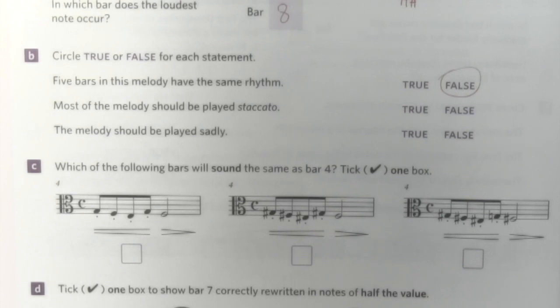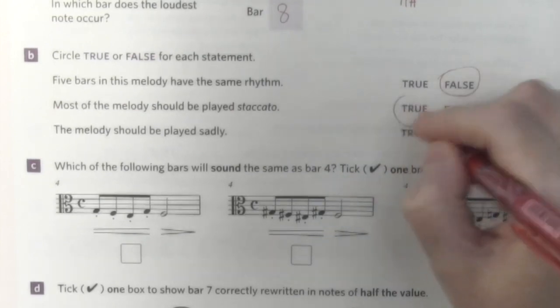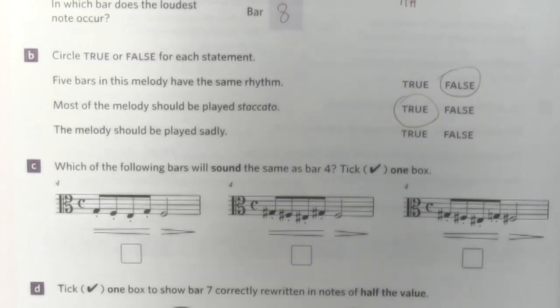Most of the melody should be played staccato, and that is true because we have just one slur and all the rest is very nice and detached. The melody should be played sadly. Well, not really, mysteriously. So it's not sad. Mysterious is not sad. It's a bit like inquisitive or mysterious, as you know, spooky maybe. Ooh, exciting.